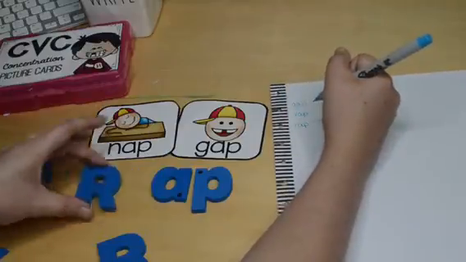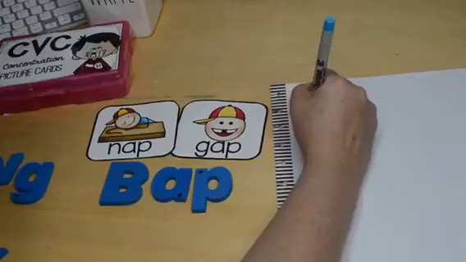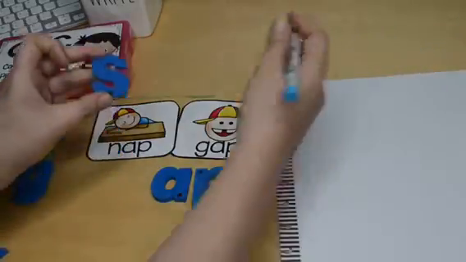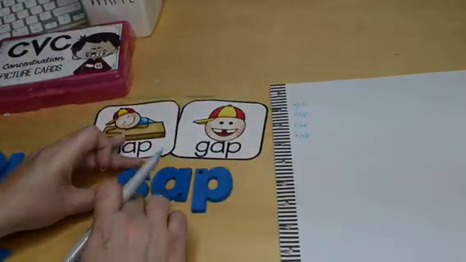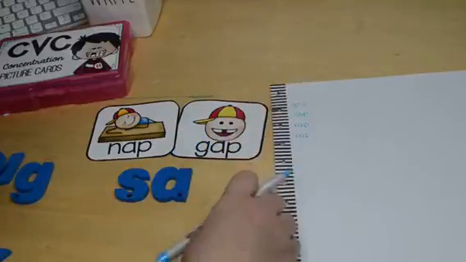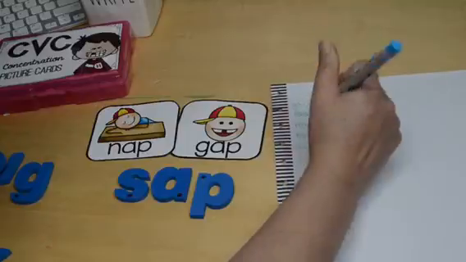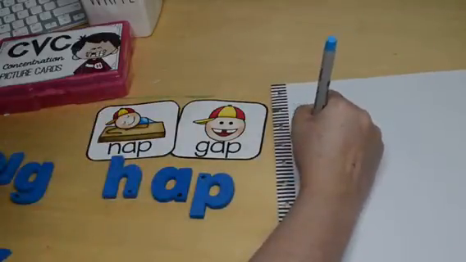Wrap, bap. You'll notice that my letters have little black marks on them, and that just helps the students know which way is the right direction. So see, I actually have a D using it for a P, but just ignore that. Sap, hap, and you get the gist.